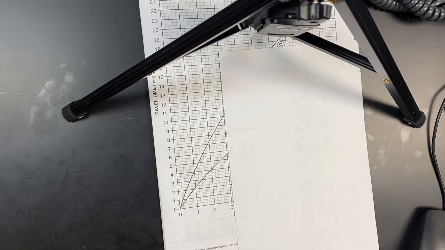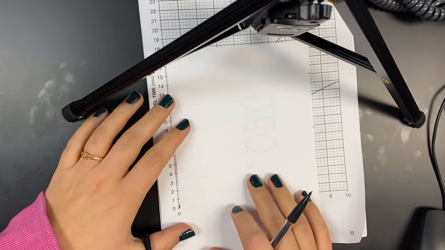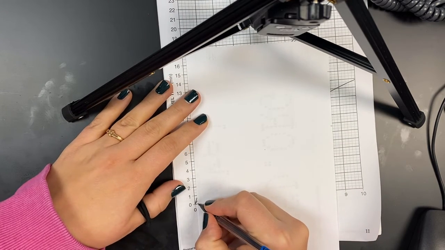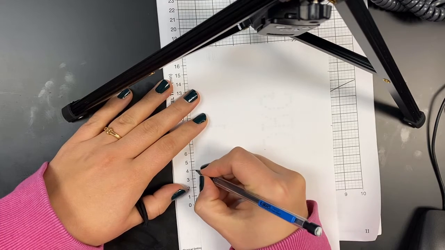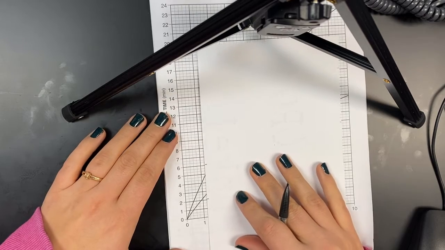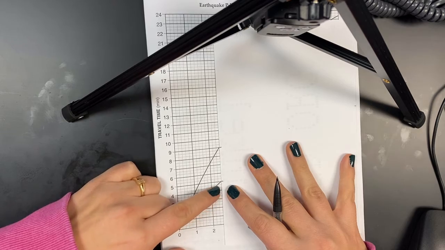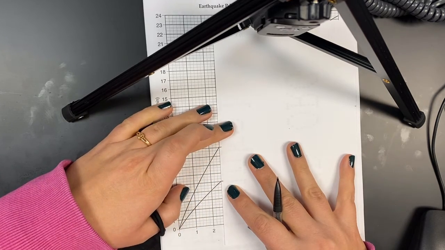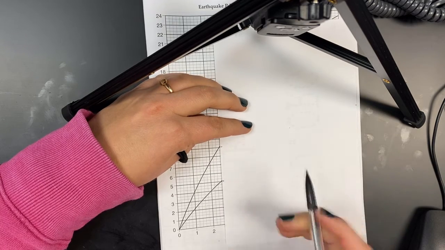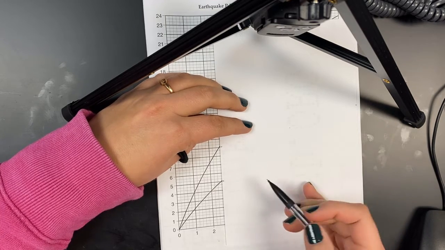For 4 minutes, I take my scrap sheet of paper, and remember, I like to fold it in half because it makes it a little easier to use. I mark 0 and put a little line, and then I mark 4 minutes and put a little line. Then I slide it up and over until the bottom line touches the P wave and the top line touches the S wave. I can follow it straight down to figure out the distance, and it's at 2,600. So we write that on our paper.